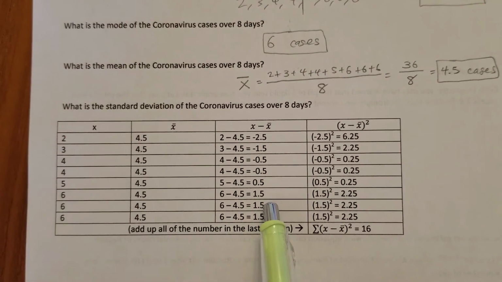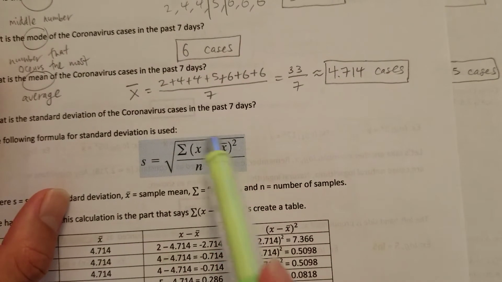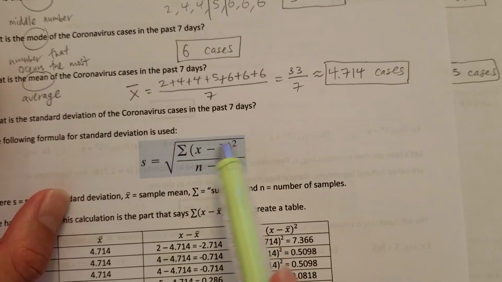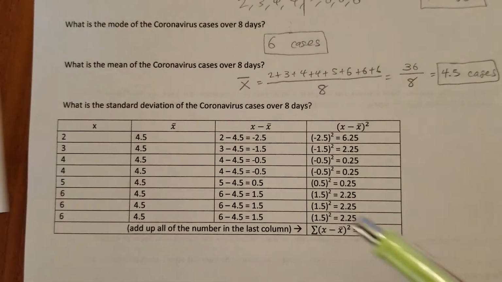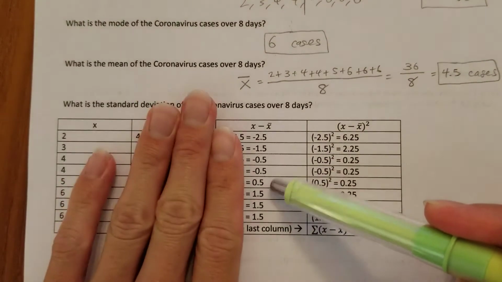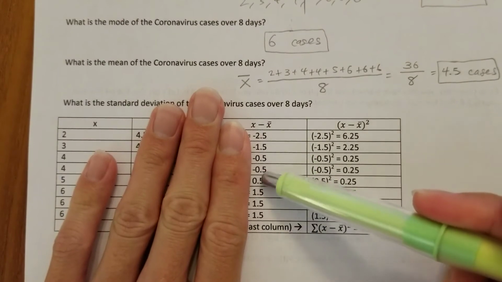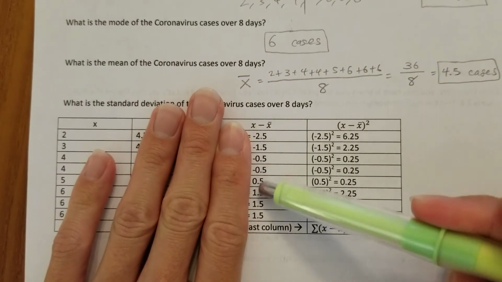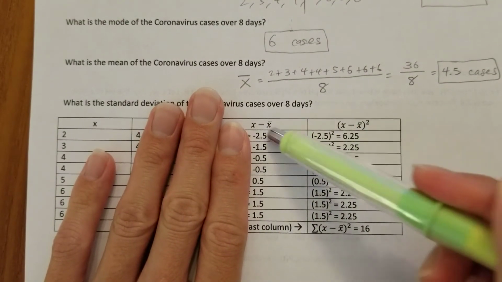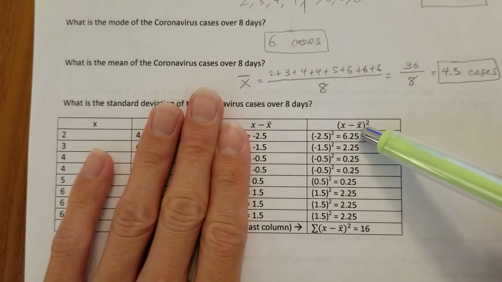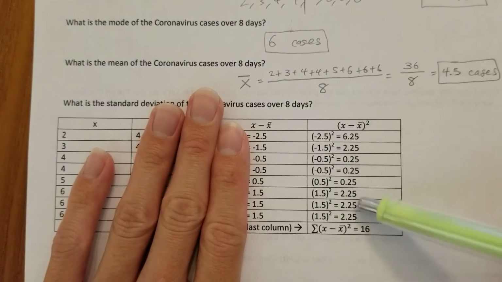Now the next part we need is to put this in parentheses and square it. So x minus x bar, or x minus the average, and then we just square these quantities, and we get all of these nice values here.